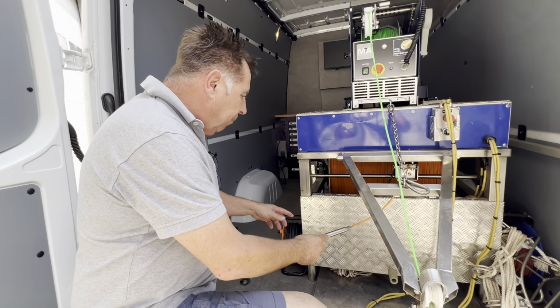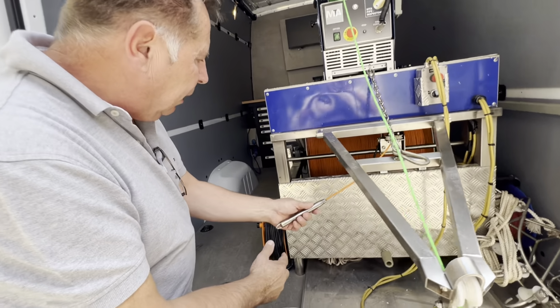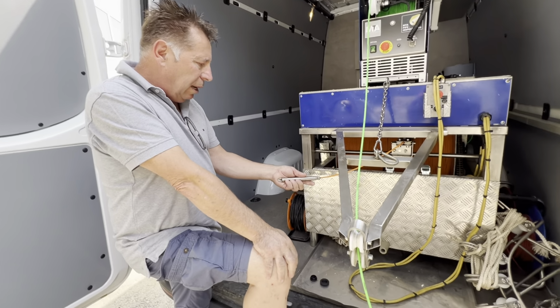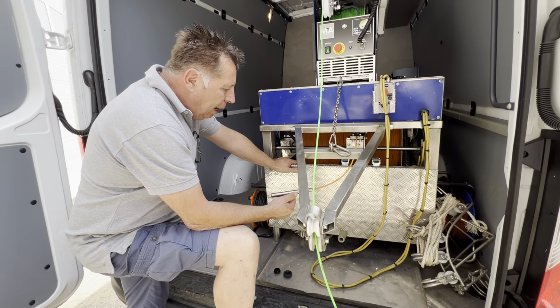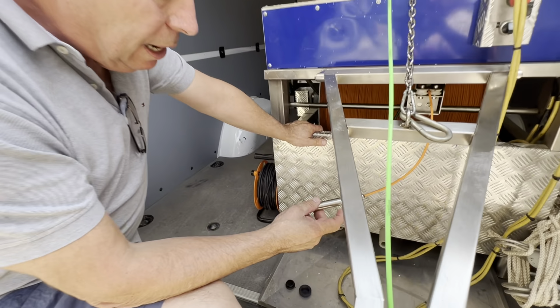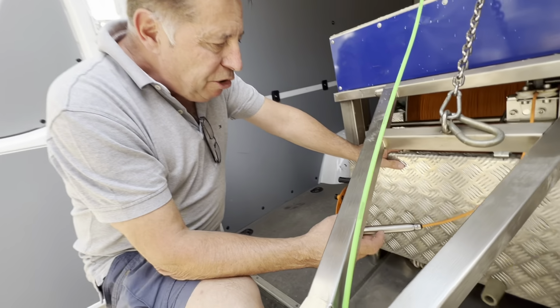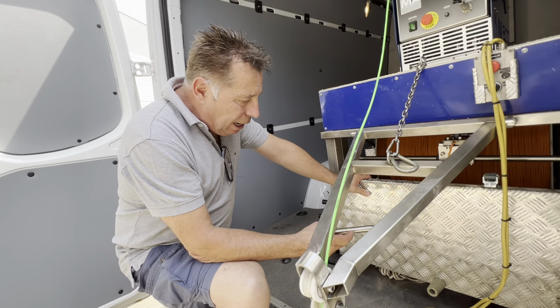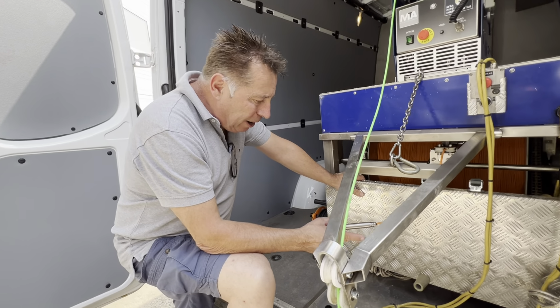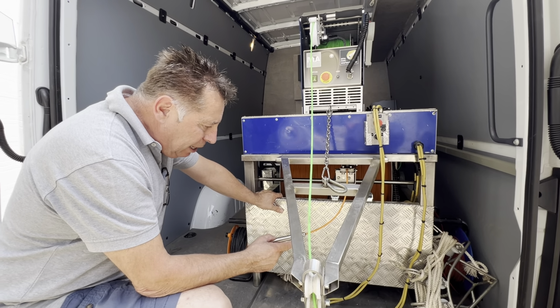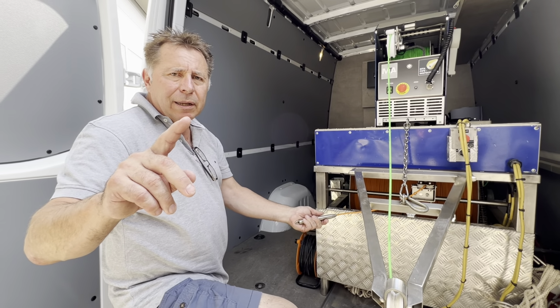On the other side, we connect the ground cable that we put in the sand in the ground. An earth spike, yeah, the earth spike. And here you have to give in our computer basic information, which diameter you have, which pipe material you have, because every pipe material has a different conductivity.